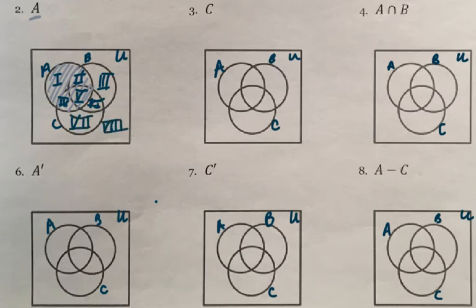So those are the sections that are included when we have the set of A.